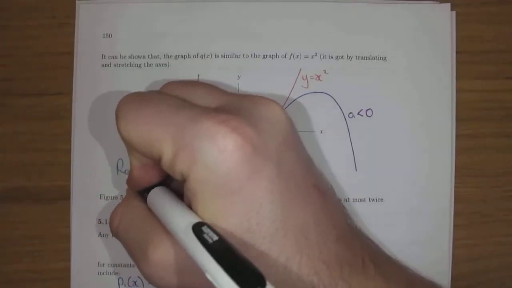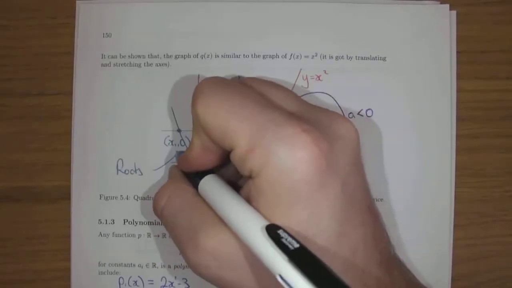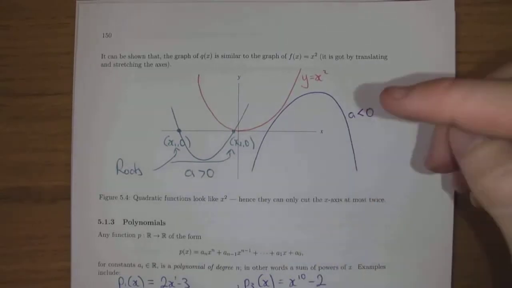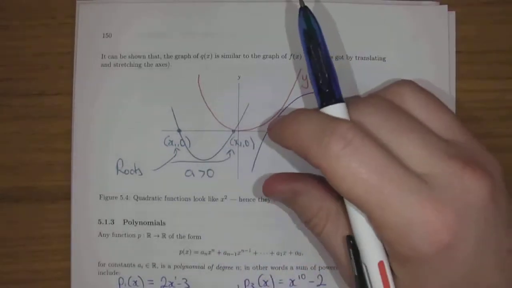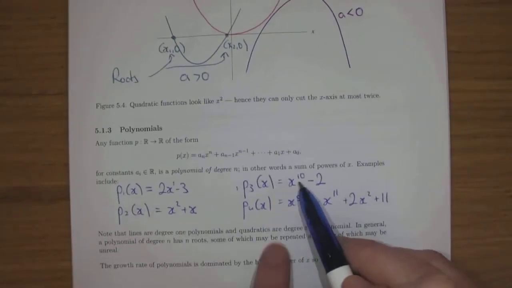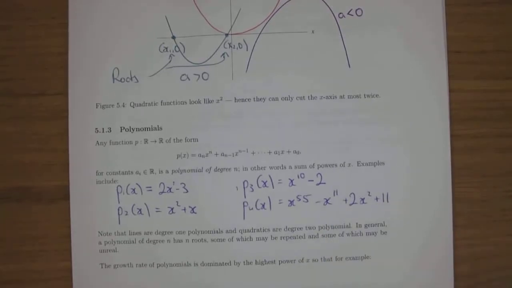So a root, in the context particularly of a real function, is a number that you put in and you get out 0. In general, a line has only one root, a quadratic has 2 roots, a cubic has 3 roots. This in general has at most 10 roots, and this would have at most 55 roots. Some of them can be repeated, which I don't have to get into, and some of them can be unreal, which we don't have to get into either.